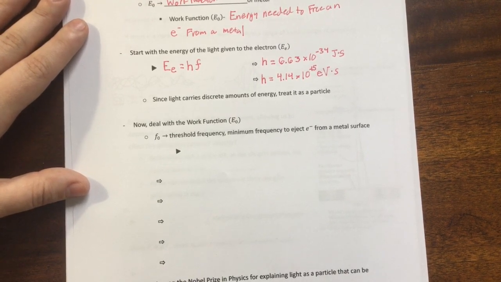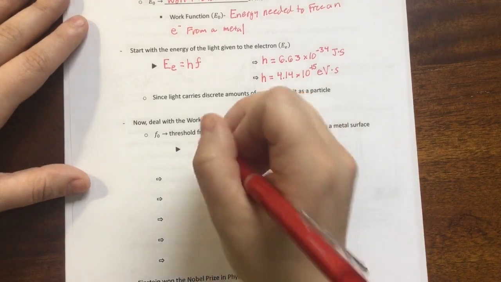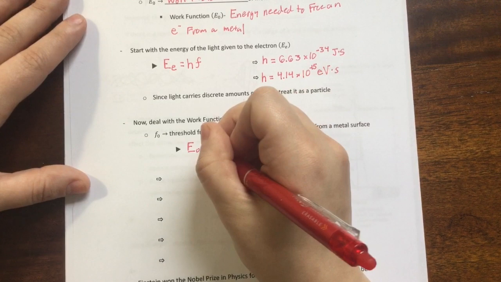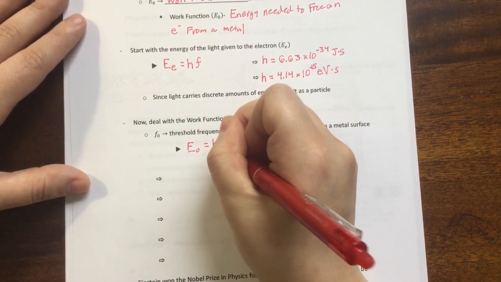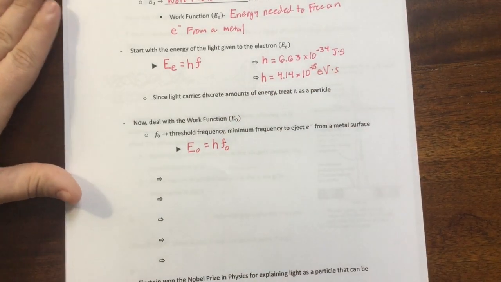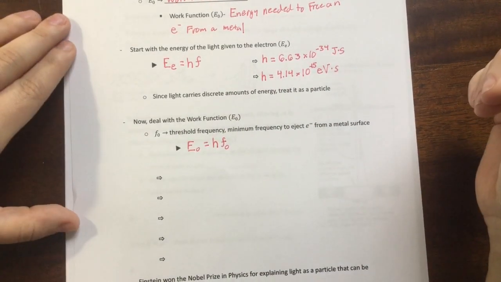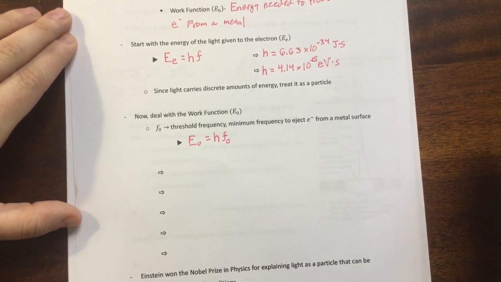We established previously that electrons are ejected starting at a threshold frequency f0. So we say that E0 is equal to h times the threshold frequency. We now have E and we have E0.